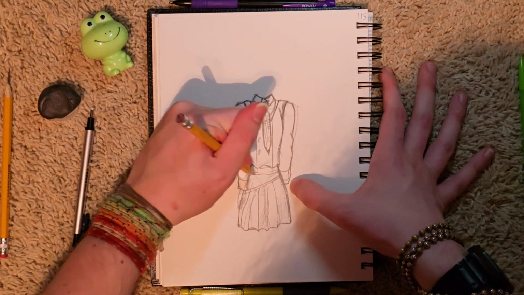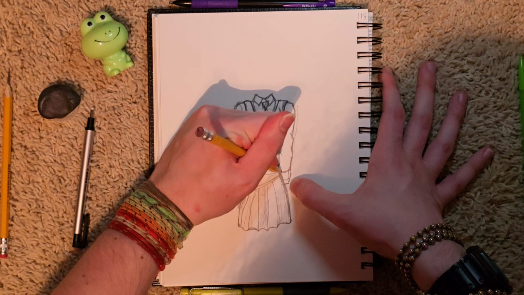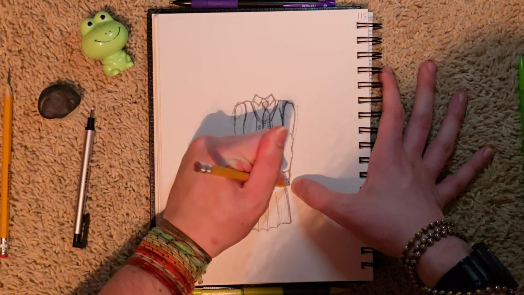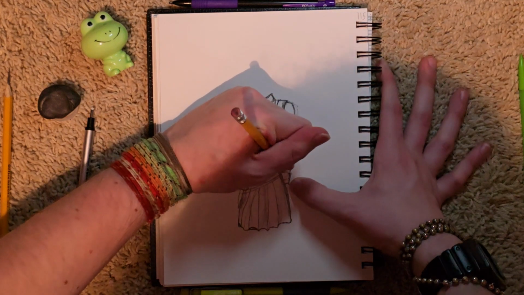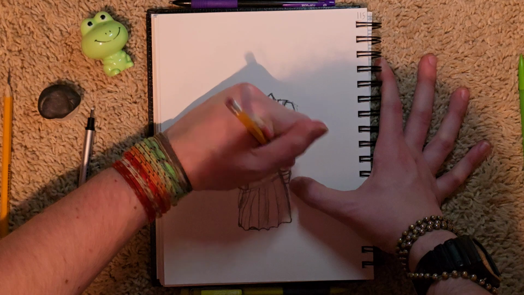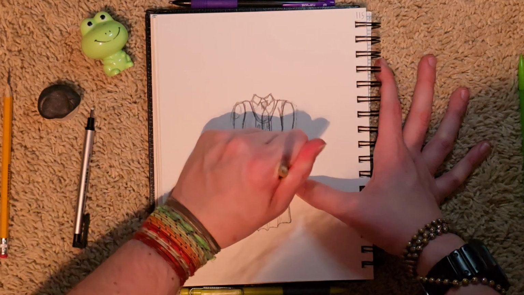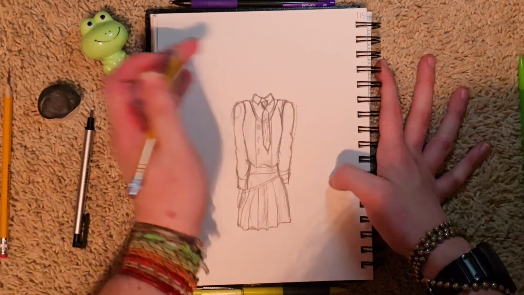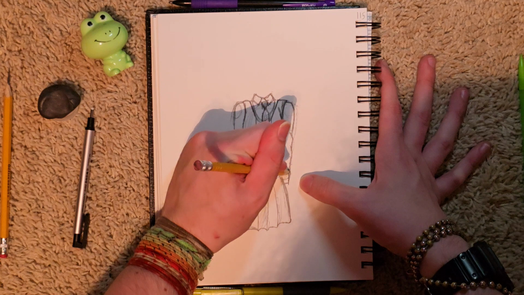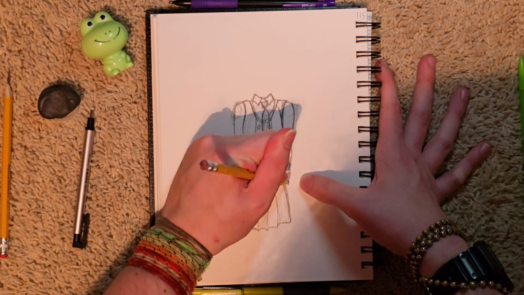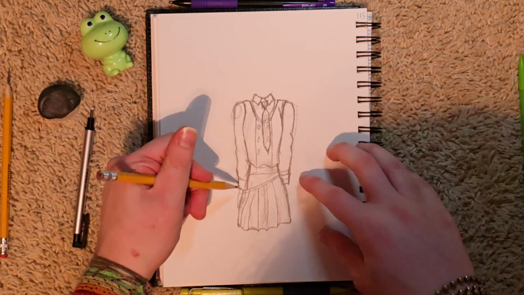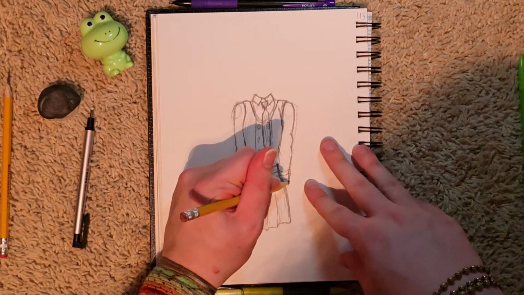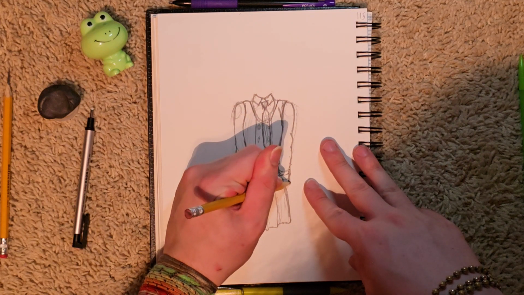Oh, that's actually where the end of the cuff should be. So this should be straight, and this should cuff here. Yeah, that should cuff about here. Go like this maybe. This should point out.